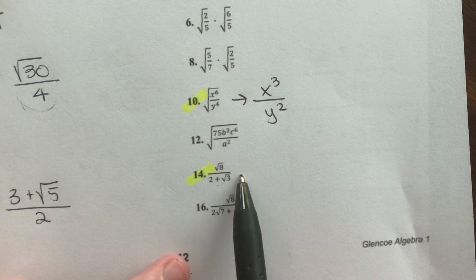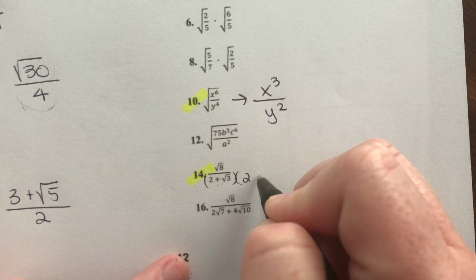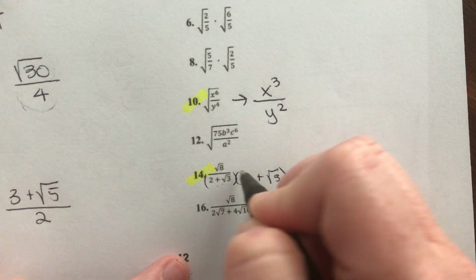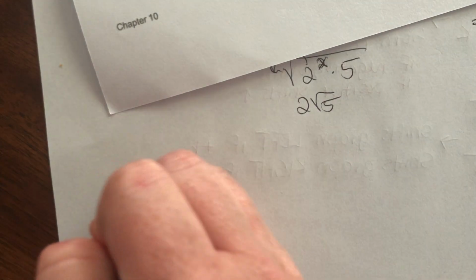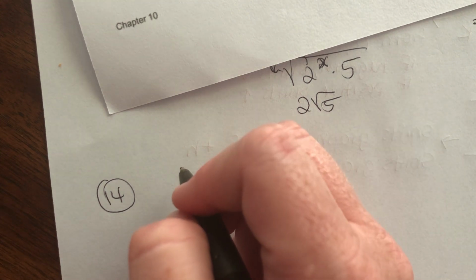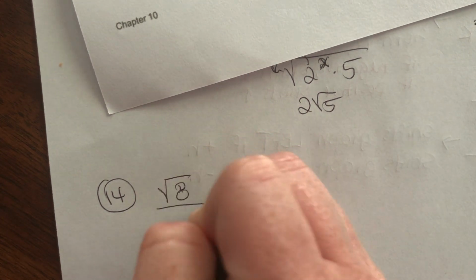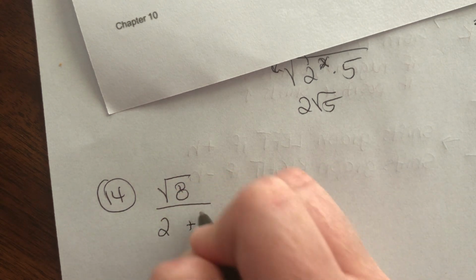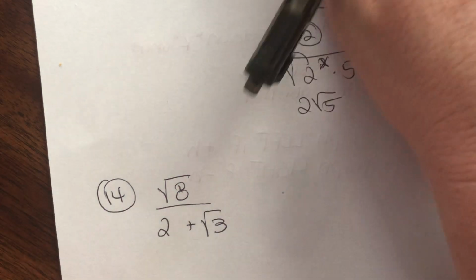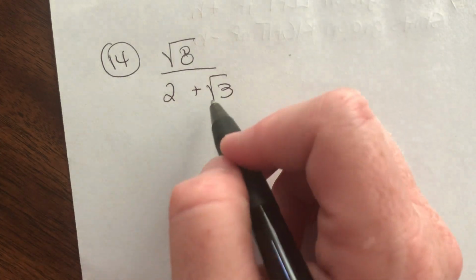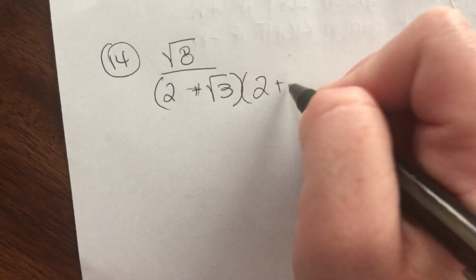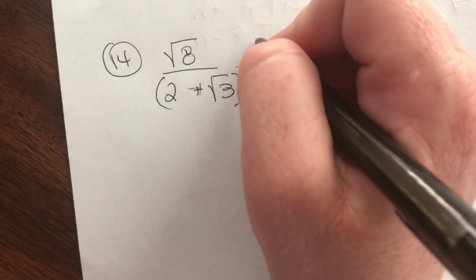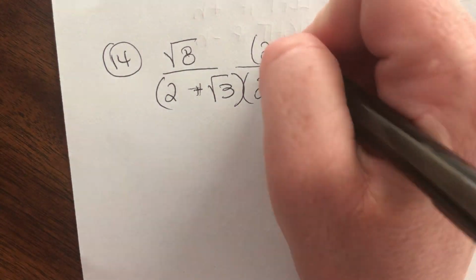If I just multiply this times the exact same thing, right? And whatever I do to the bottom, I got to do to the top. Let's just see what happens. So I'm going to write this down on my paper. 14, and I'm going to have, where did it go? Square root of 8 times 2 plus square root of 3. Okay, and I want to cancel out. I don't want a binomial on the bottom. I don't want a plus sign here. So I'm going to multiply this times itself. And whatever I do to the bottom, I got to do the same thing to the top to keep the fraction worth the same amount.